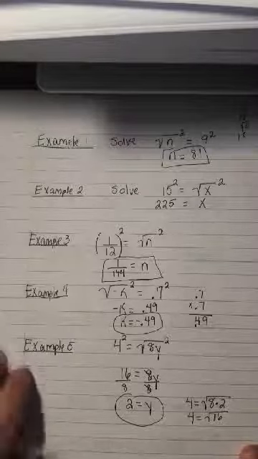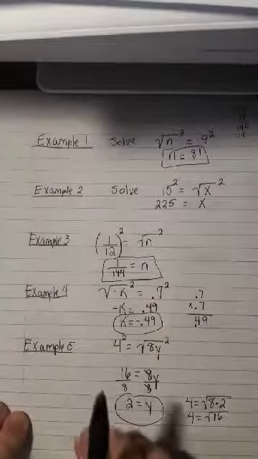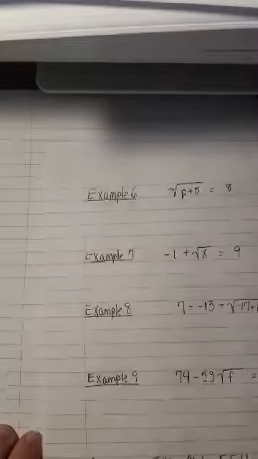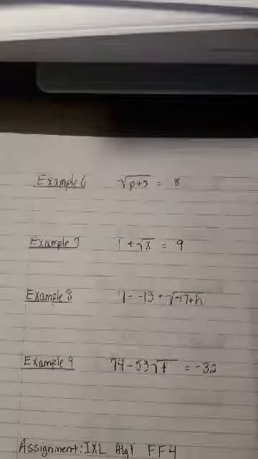Alright, let's move on now to example 6. Those are the ones that you just go ahead and square both sides to begin with. Actually, we have another one that's like that too. Alright, example 6. Let me move this up.